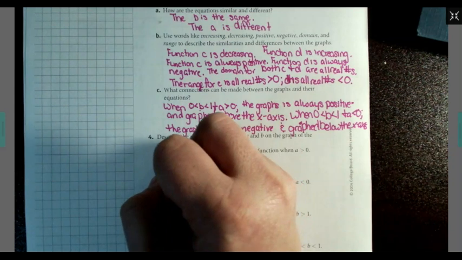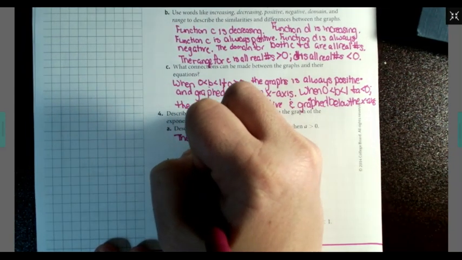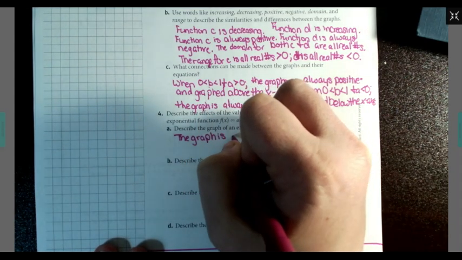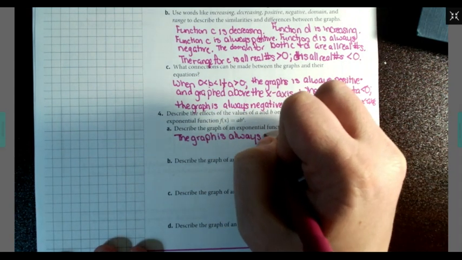Okay, well, I know that the graph is always positive.